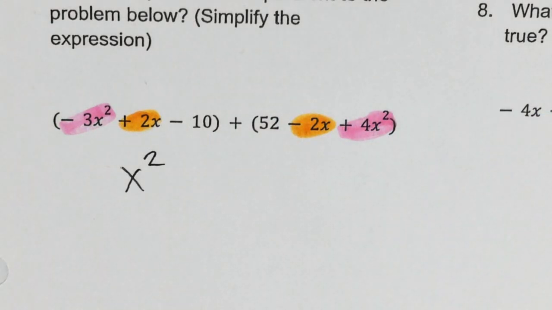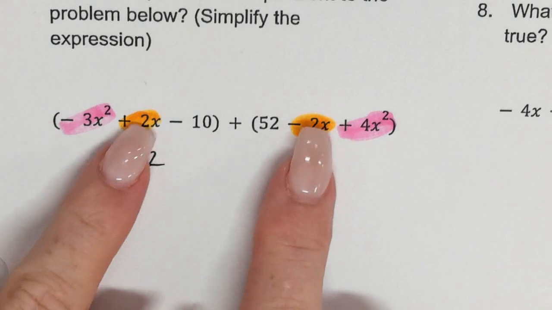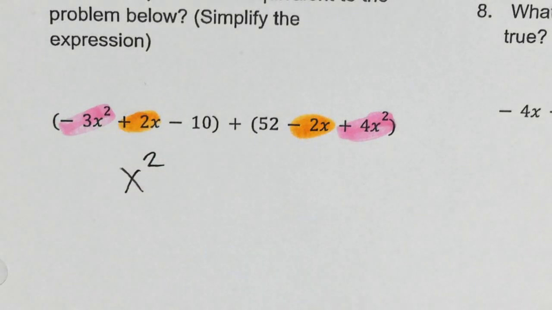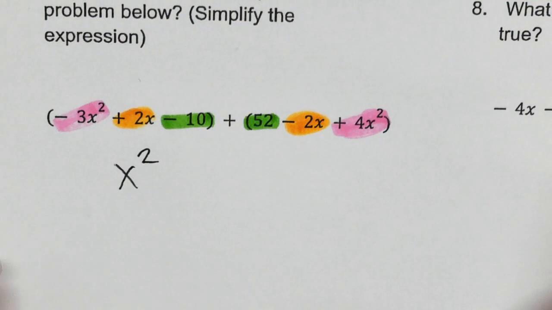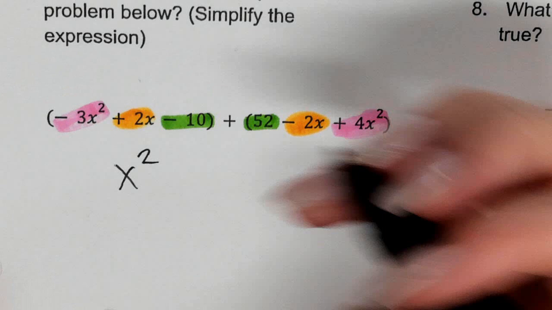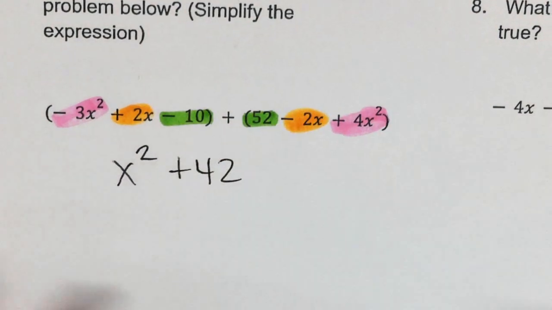What is plus 2x minus 2x? 0. What's a positive 2 minus 2? 0. So the x's are gone. 0 times x is 0. It's gone. Does everybody agree that's gone? All right, then I'm going to combine negative 10 and 52. 42. Positive 42. That's it. There's nothing else I can do with this problem.